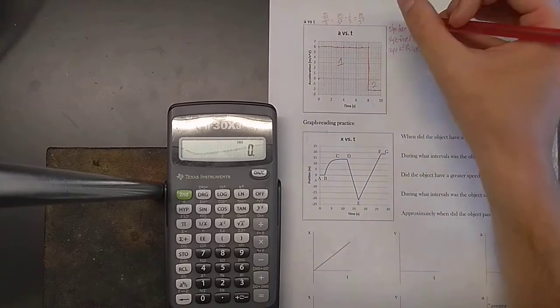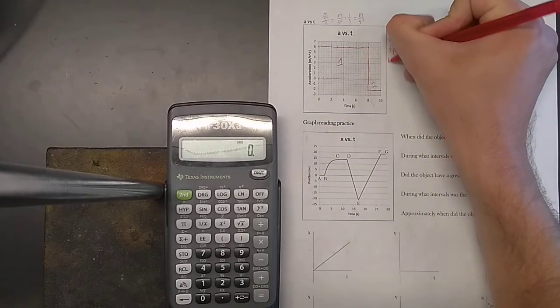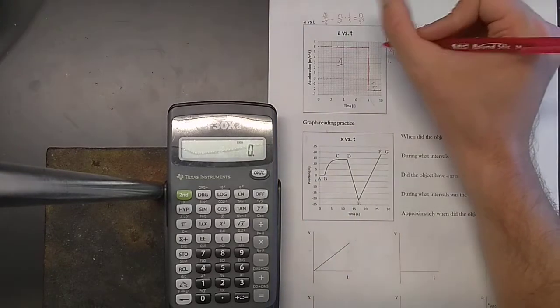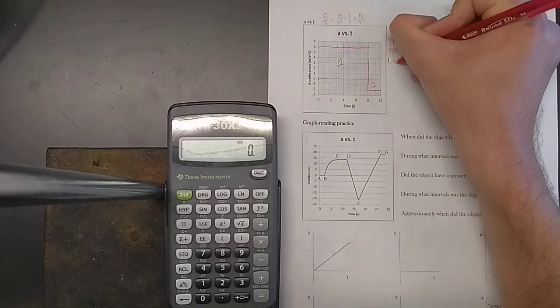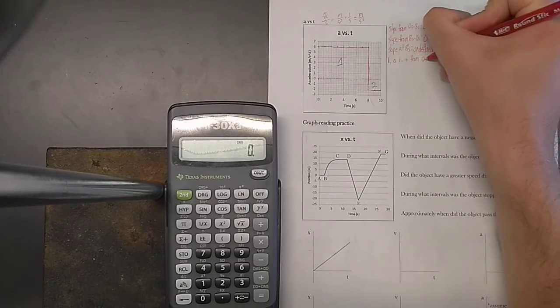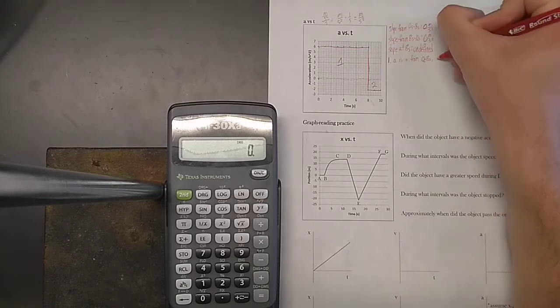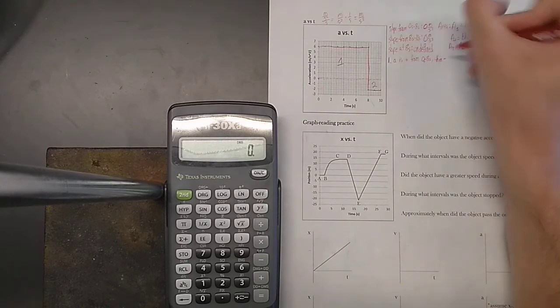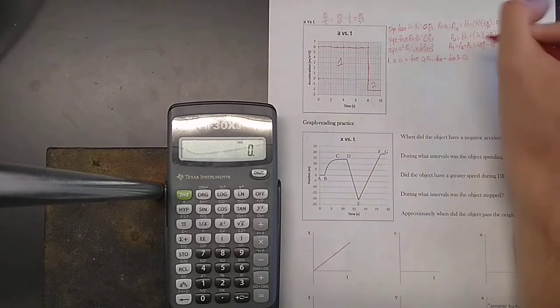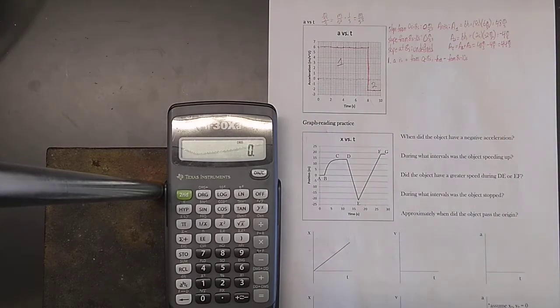Let's answer our questions. Question number 1. Is the y variable positive or negative? In this case, the y variable is the acceleration, so we say A is positive from 0 to 8 seconds, then negative from 8 seconds to 10 seconds. Okay, that's how we would describe it.